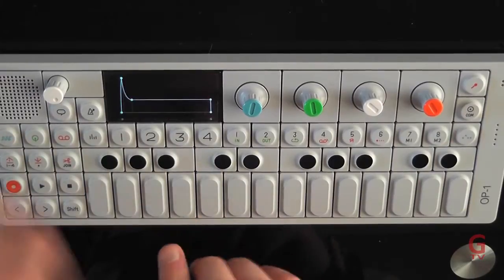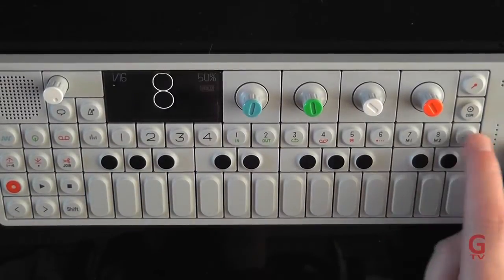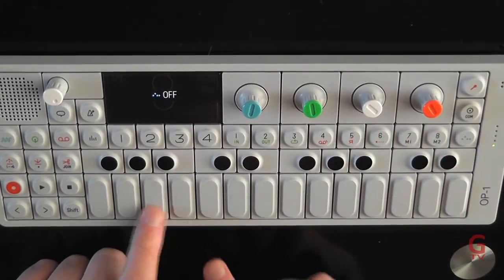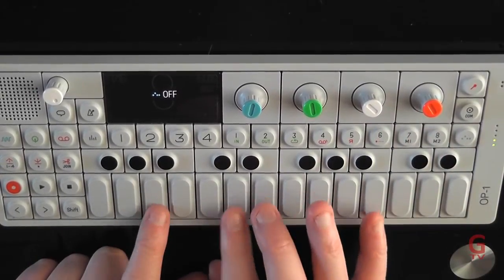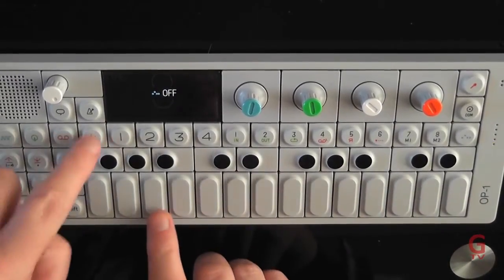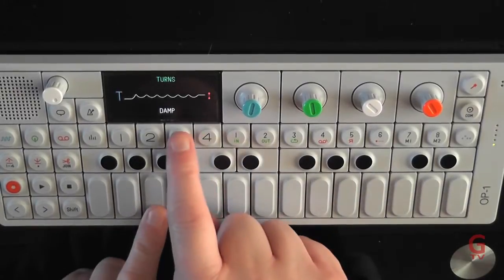So for example, let's select a standard synth sound. And we move on to the mixer here.